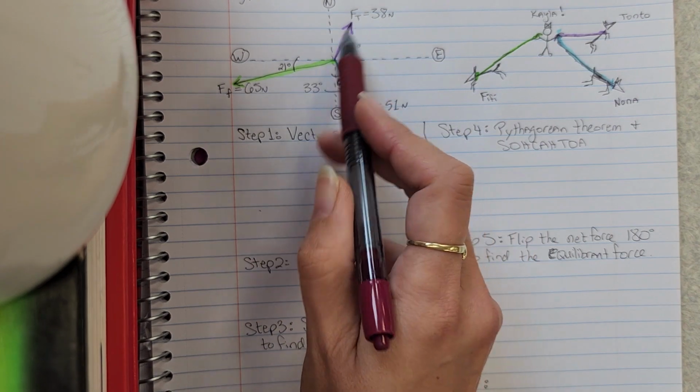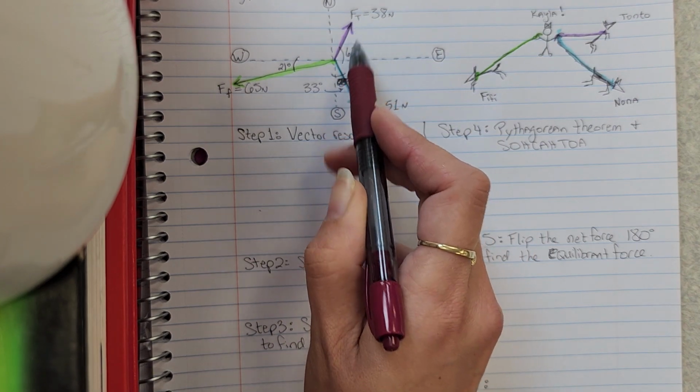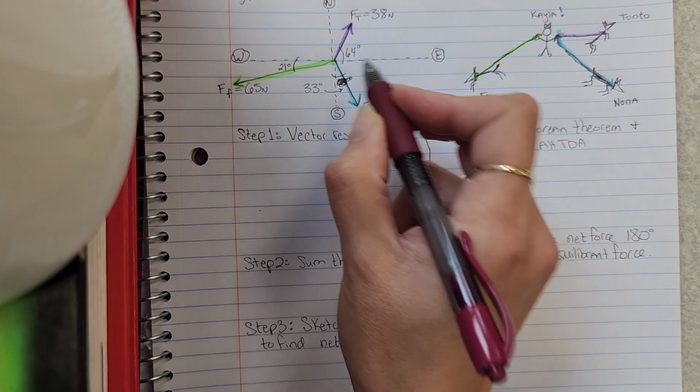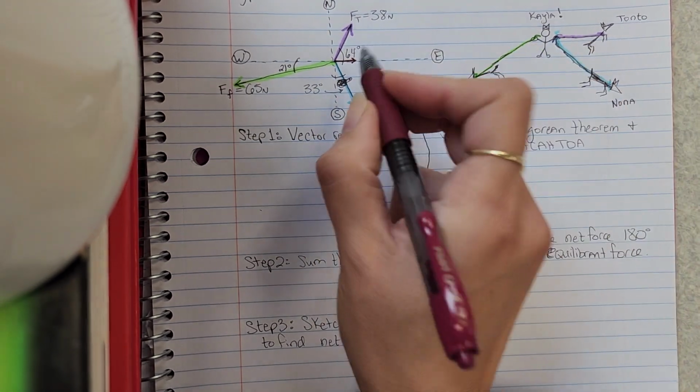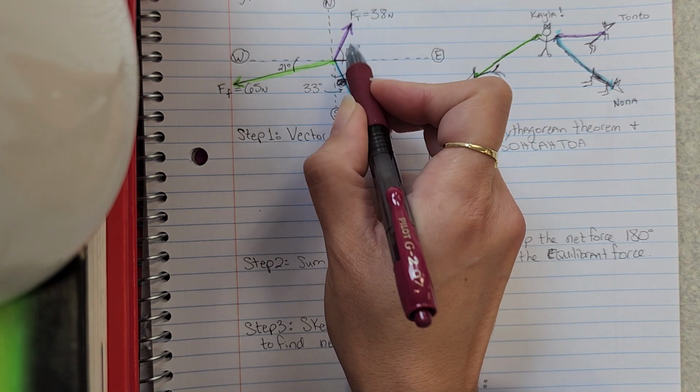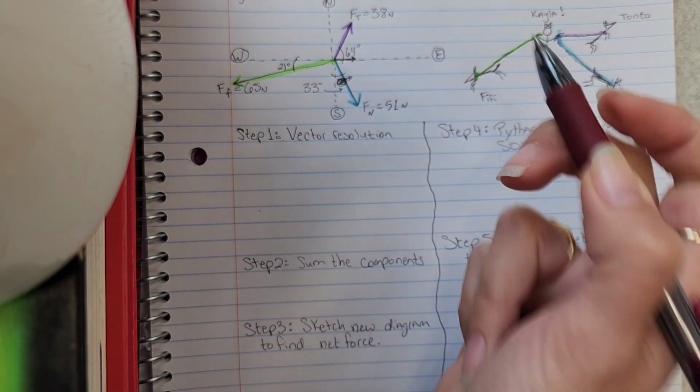This is resolving each of the vectors into its x component and y component. The x component for Tonto is going to be calculated using cosine of 64 degrees.